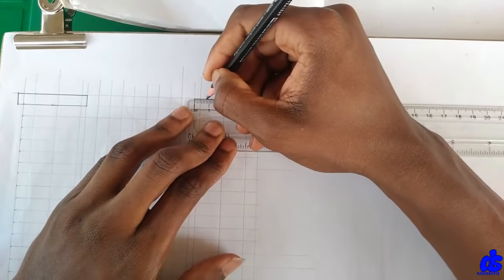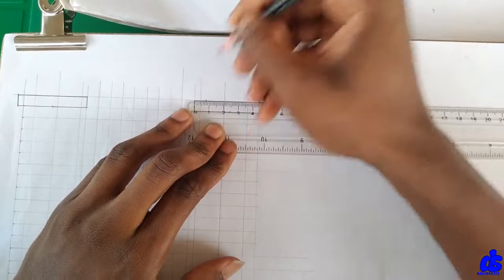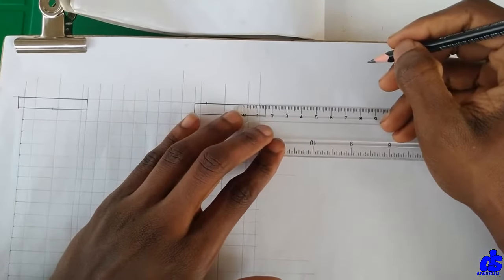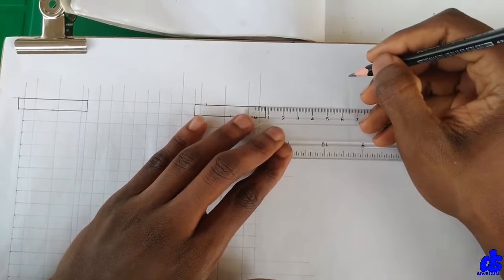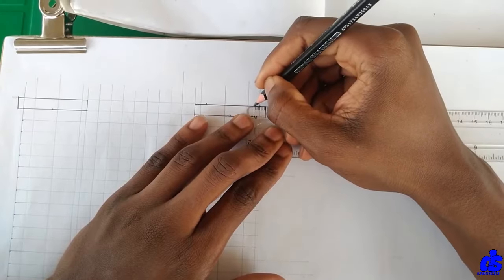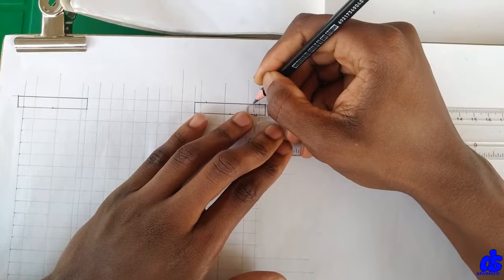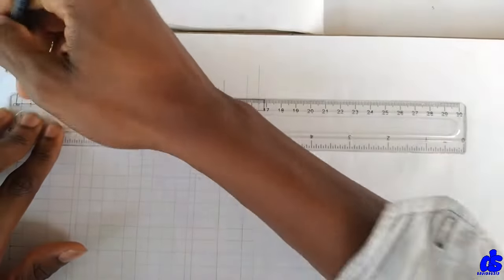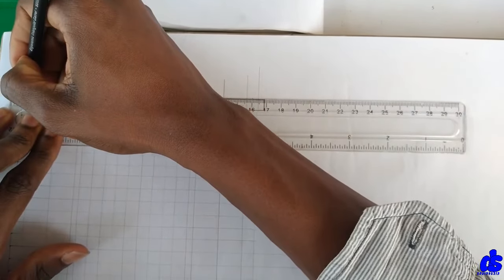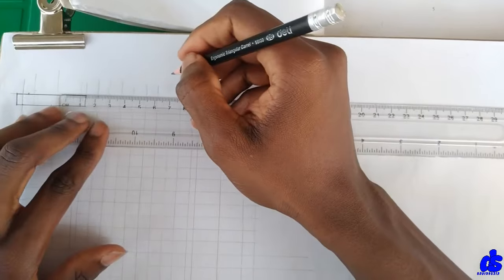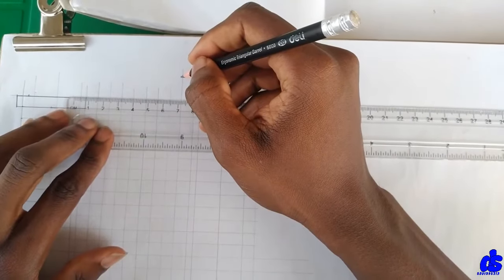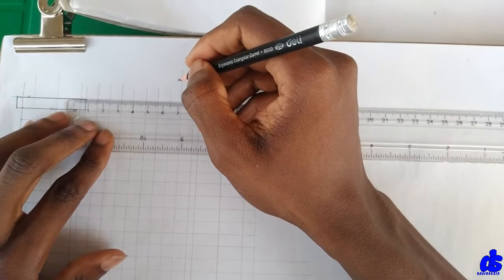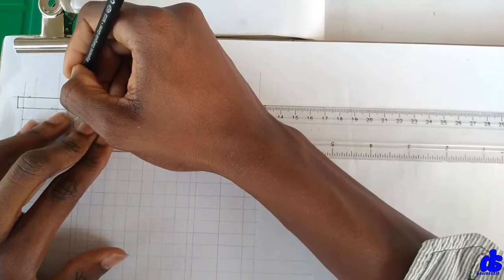So we have 8 to be here, and 8 to be here. And let's come to this side. 8 is here. Eight is also here.